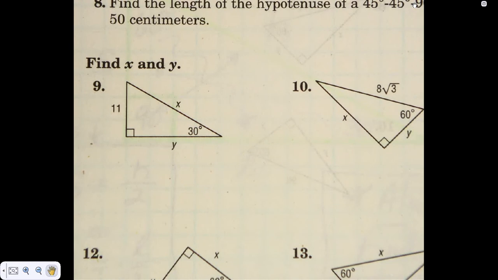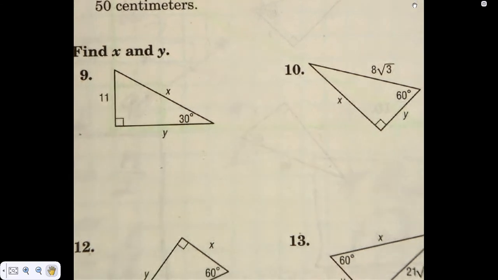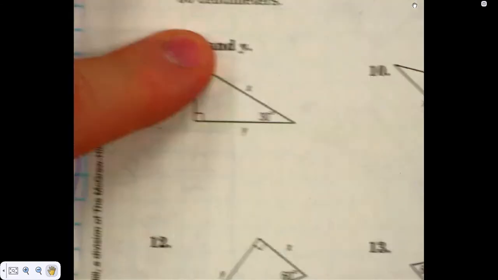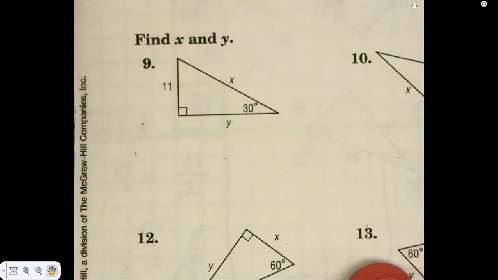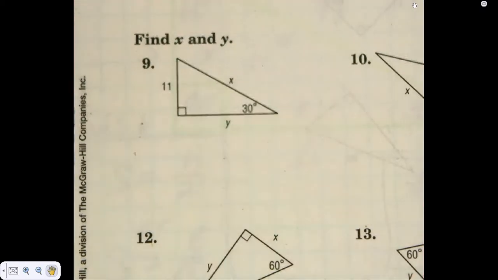All right. I'll bring it back up later if we need it, okay? Number 9. Okay, first of all, what type of triangle do I have here?